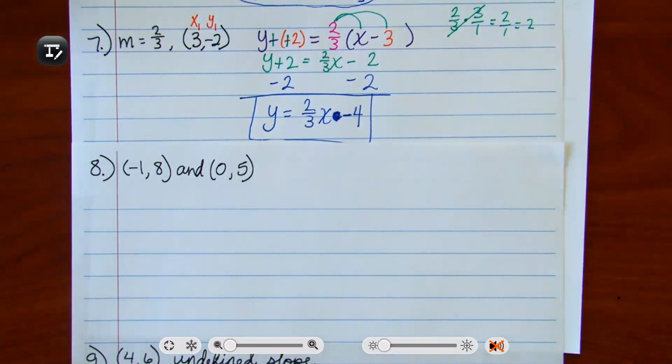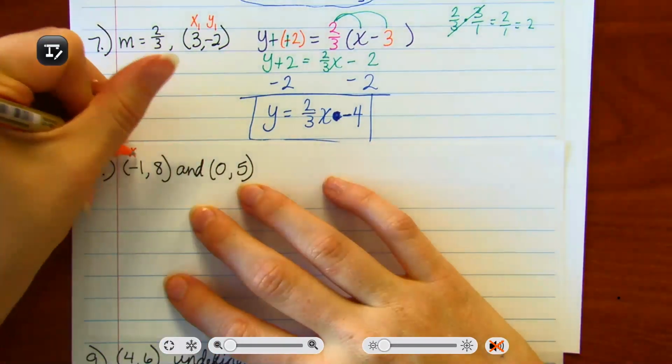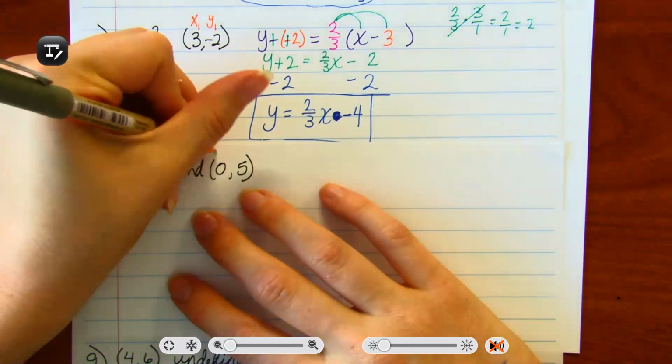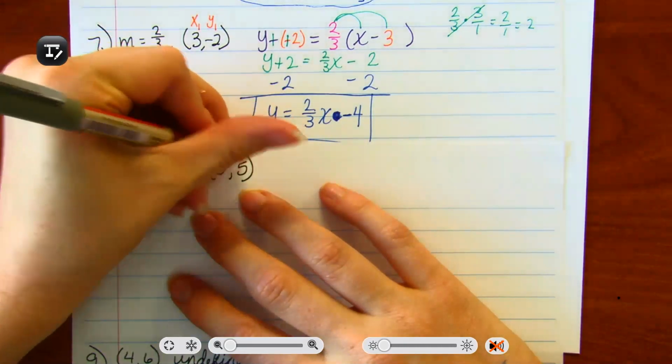So on number 8, we're still trying to find the equation of that line, but this time they did not give us the slope. Instead, they just gave us the 2 points. So the first thing we're going to do is use the slope formula to calculate the slope. So we have x1, y1, x2, y2.